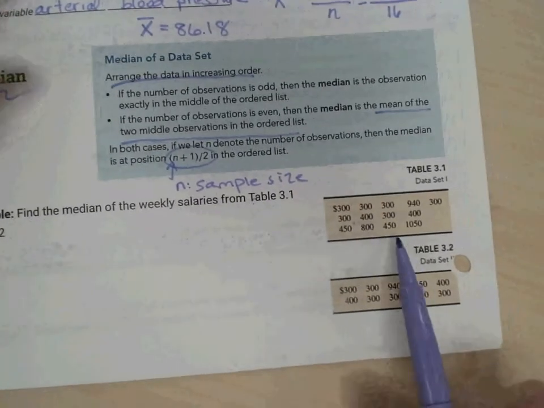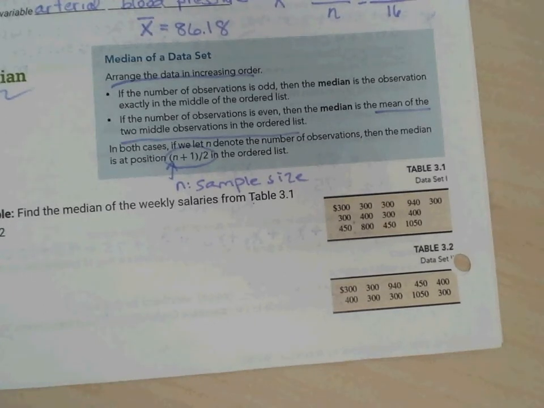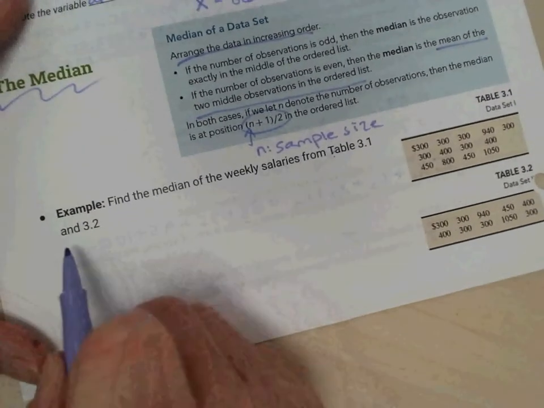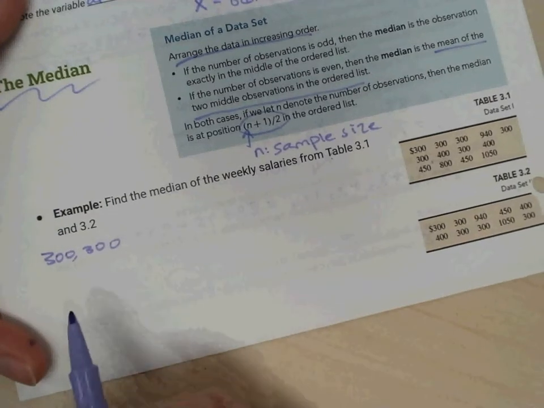We have to line them all up in order. Go ahead and write those out. It's already 300s.